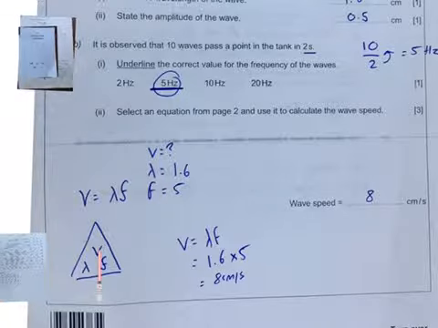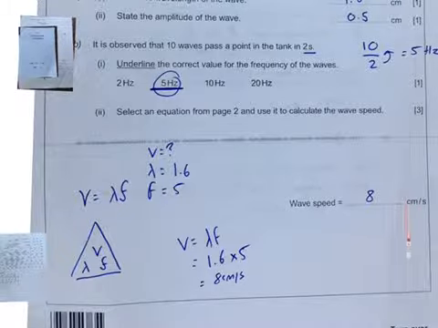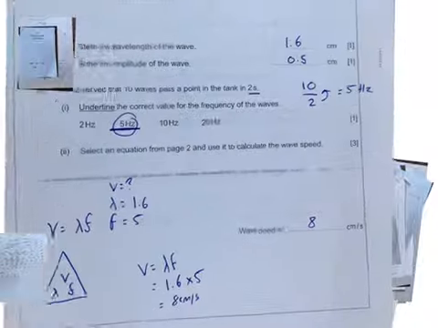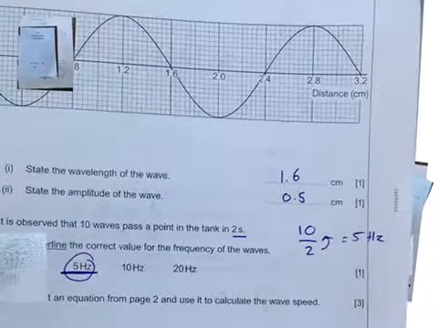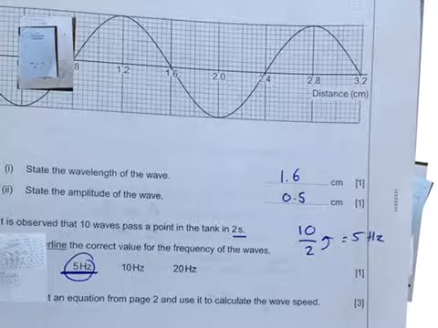Now I've done a little triangle, V on top, because V pushes up top. Look, you can see what I've done there. It comes out to be 8 centimeters per second. So it stays in centimeters. We don't have to worry about converting too much. If it said meters per second, then we would have had to convert, but as it is, the distance is in centimeters.